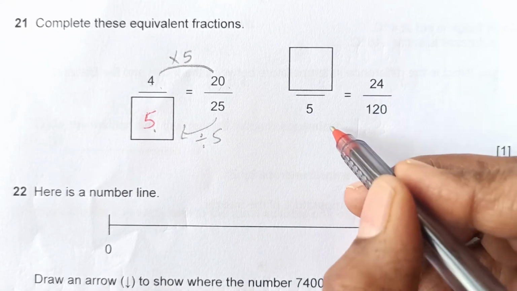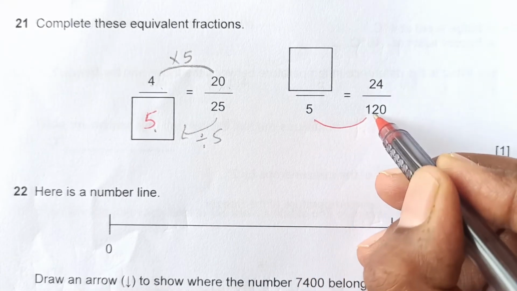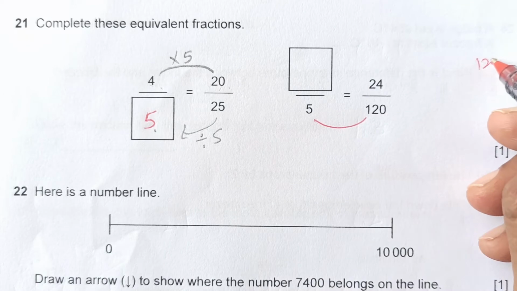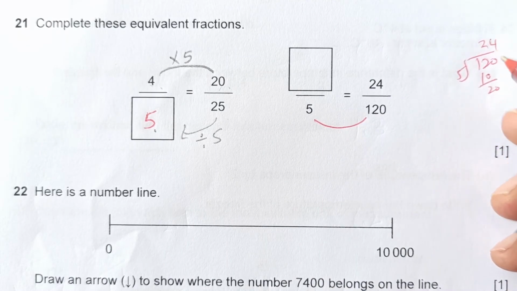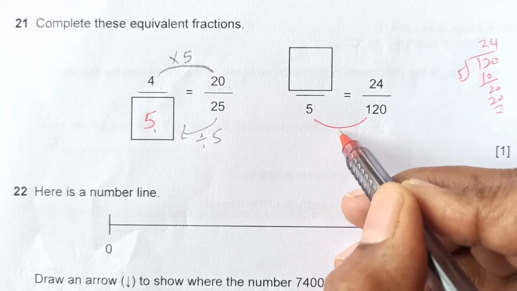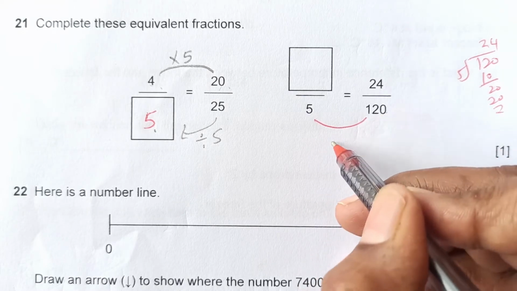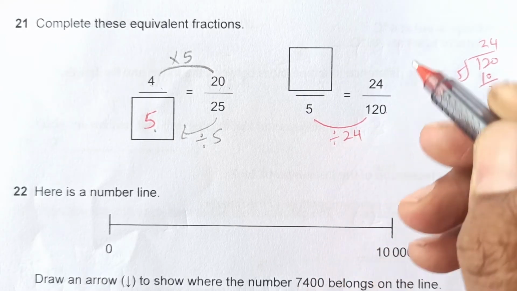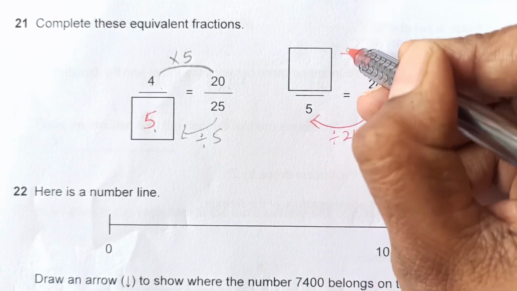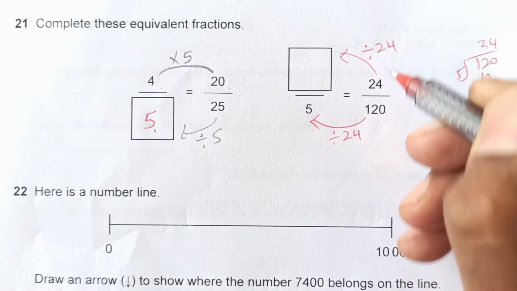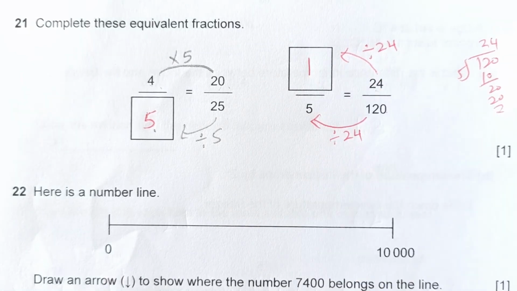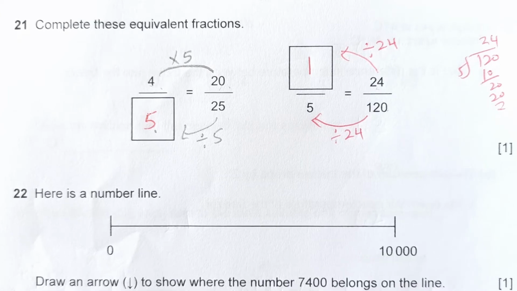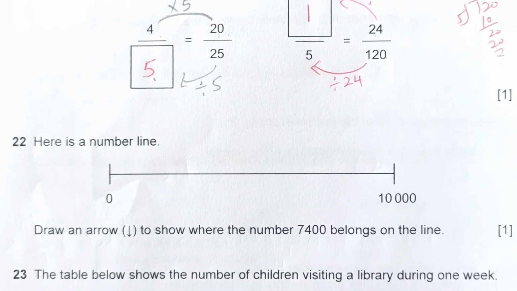And next one here you can see 120 divided by 5. 5 times 2 is 10, and 5 times 4 is 20. So you are dividing 120 by 24. Same you are going to do here, divide by 24. 24 divided by 24 is 1. So that's for number 21. Number 22. Here is a number line.